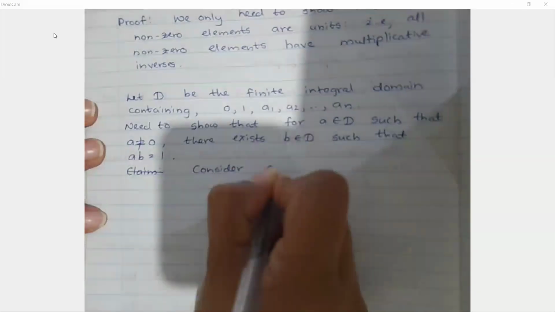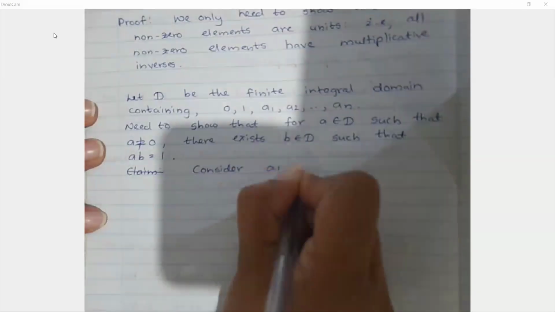Before we make the claim, consider these elements. For this particular non-zero A, consider A times 1, A times A1, A times A2, up to A times AN.